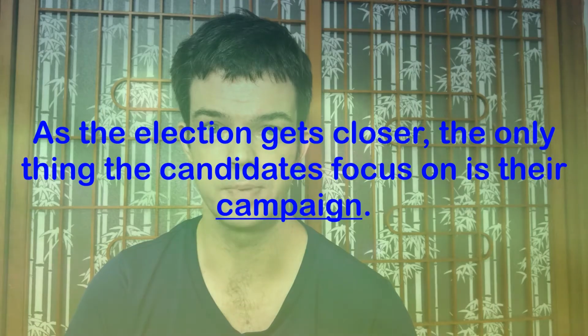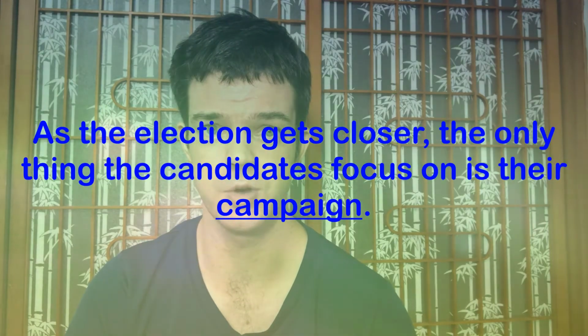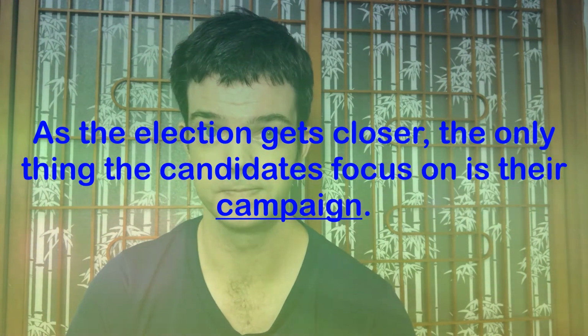4. Campaign. This is the process in which a candidate and his team prepare for the election, including fundraising, traveling to meet the public, advertising, etc. Example: as the election gets closer, the only thing the candidates focus on is their campaign.